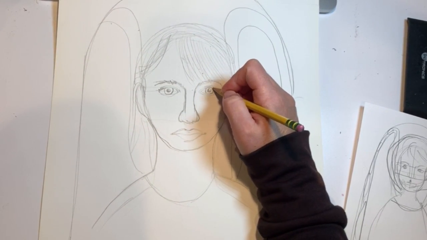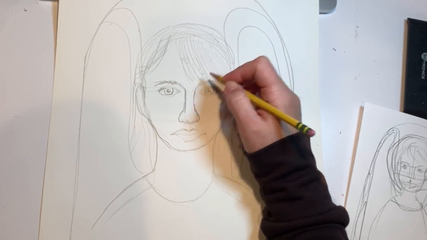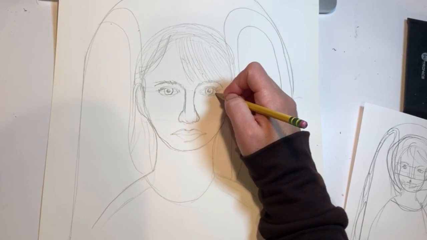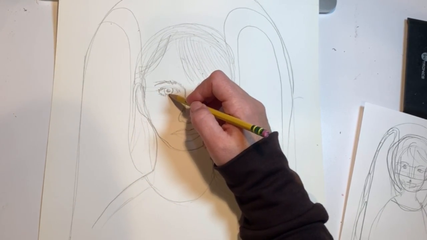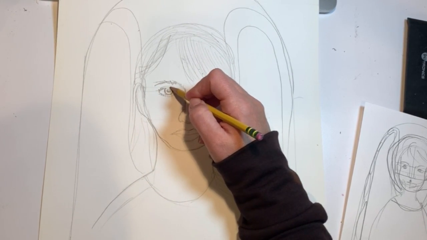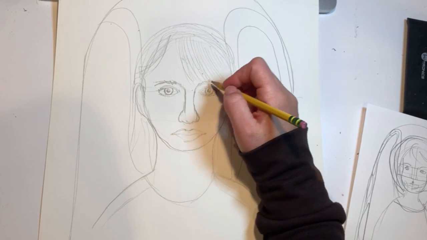I do want to remind you on your eyelids, you want to include some eyelashes. And again, make sure that there's a thickness of skin around your eyes so you can kind of see the eyelid.